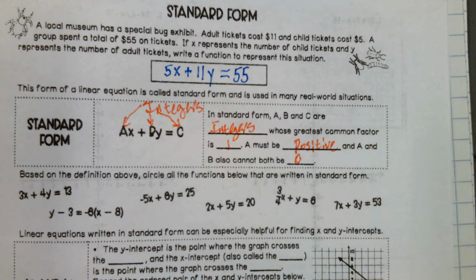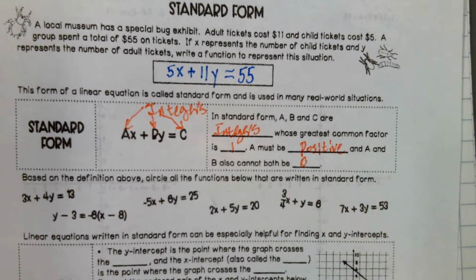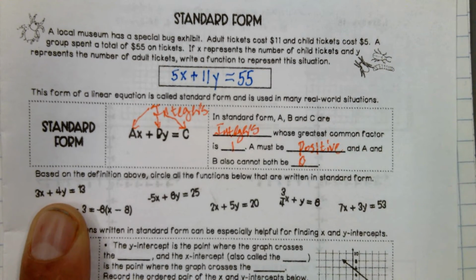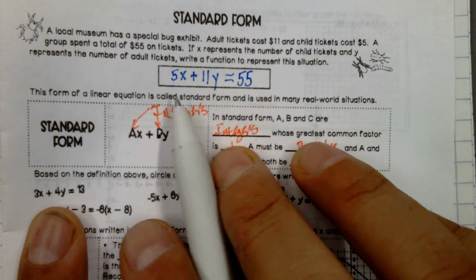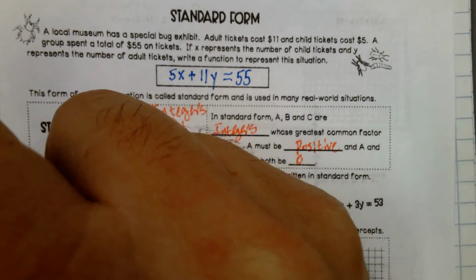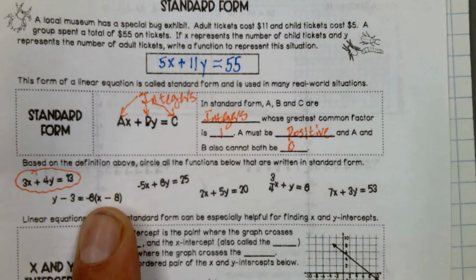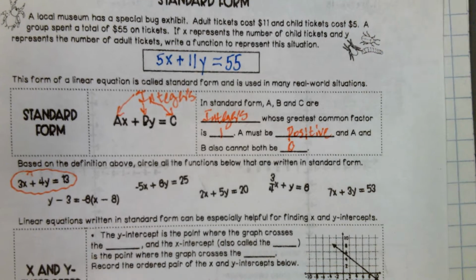So we're going to be using this information we just learned, and I want you to circle everything below that's written in standard form. So let's go through them together. We only want to pick the equations here that look like this. So let's start off with this one, 3x plus 4y equals 13. Is that something that's in standard form? In other words, does it look like this? Yeah, it sure does. All right. How about this one? Is this in standard form? X minus y equals, no. We'll leave it alone.